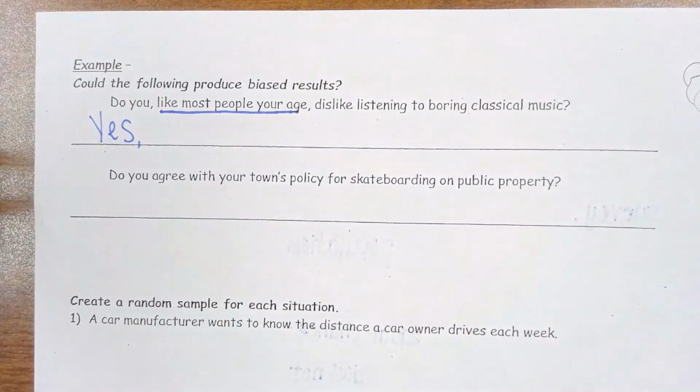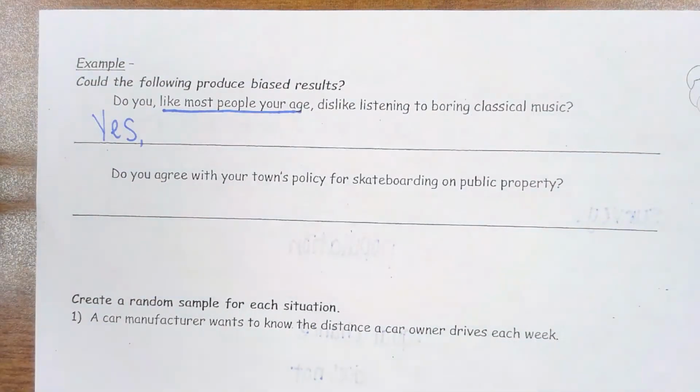So let's say I were to ask middle school students. If I were to only ask middle school students if they like boring classical music, more than likely they are all going to say no. You might have a couple here and there that will say yes, but for the most part, most students will say no. However, if you ask your grandparents, okay, so people your age, so maybe your age would be a grandparent's age, and they were to ask their friends if they like classical music, then maybe they're more than likely to say yes than no.